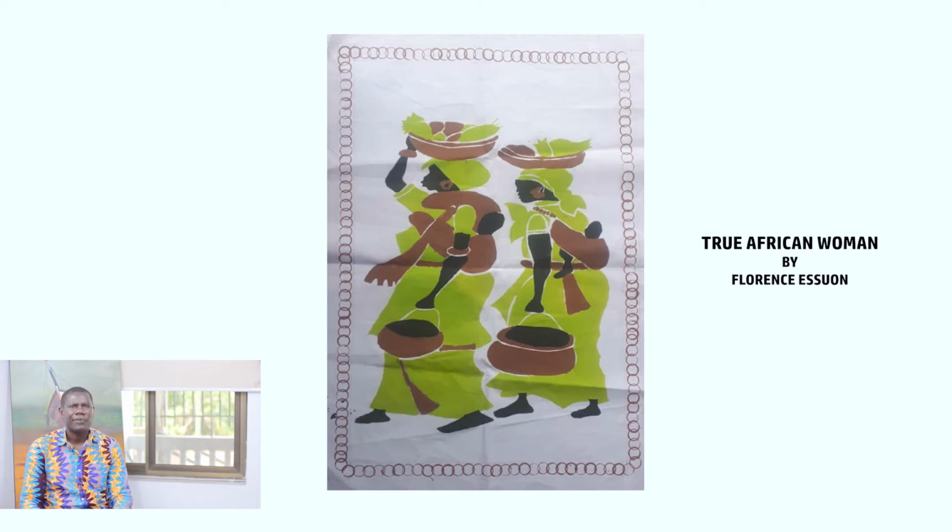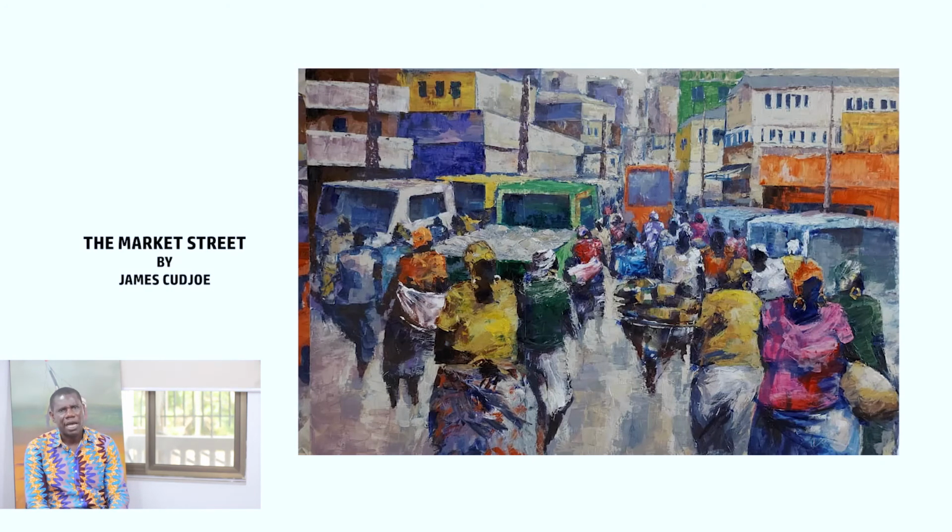The green color used for the dress of the women in the work suggests life, and it is also associated with the meanings of growth, harmony, freshness, safety, and fertility, which are all believed to be attributes of women in the African society. This work can be used as a wall hanging for interiors to add aesthetic appeal to the walls. Now, let's look at another work which was made by James Kudjo.